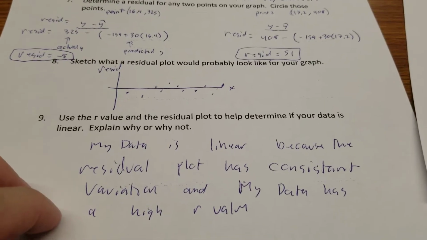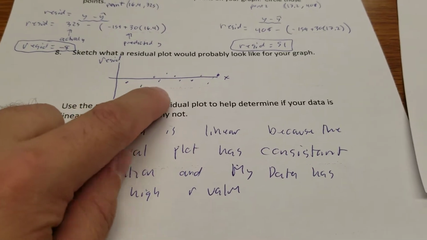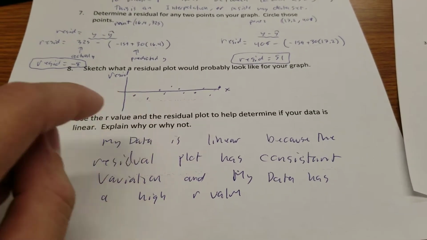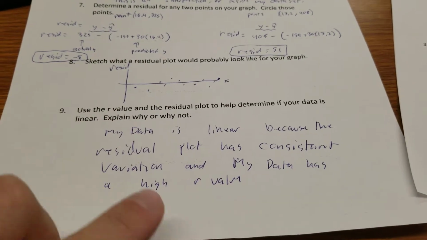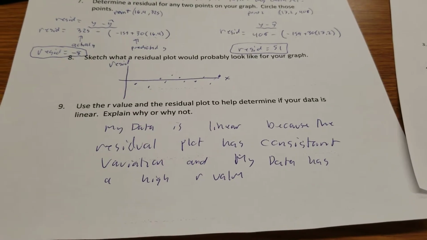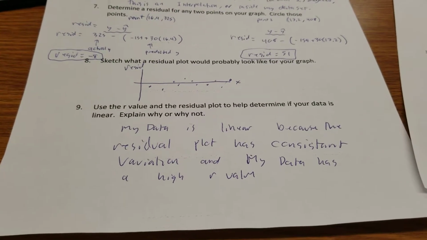I know my data is linear because this was consistent variance. There's no curving pattern or any weirdness going on. And my R value was really good. It was like 0.95. So this is for sure linear. I'm good to make predictions on this with the least squares regression line, no problem.